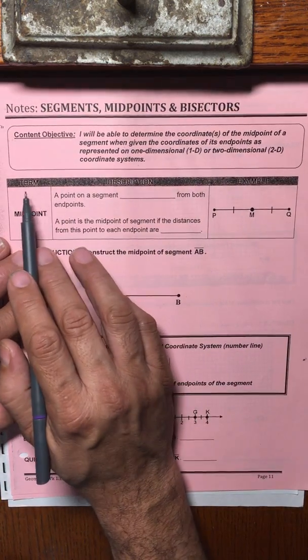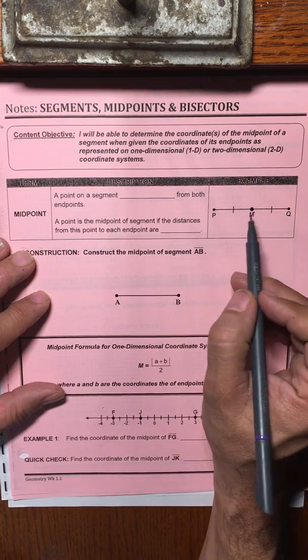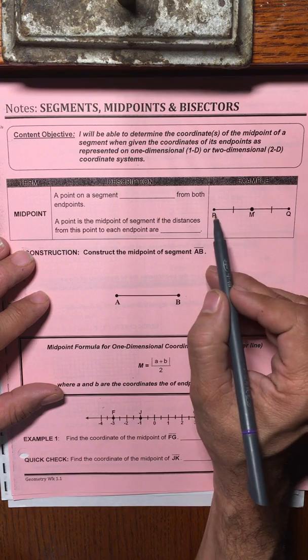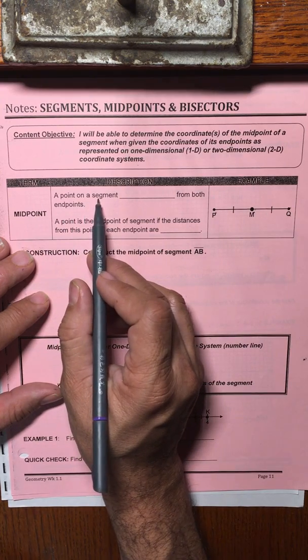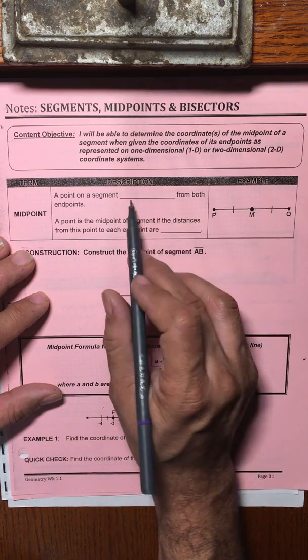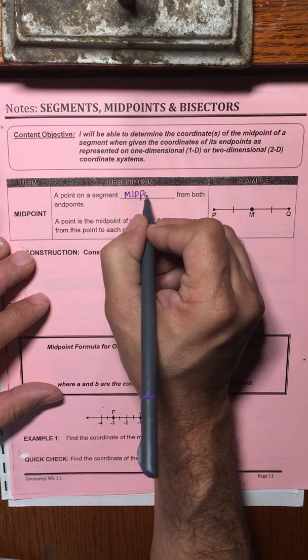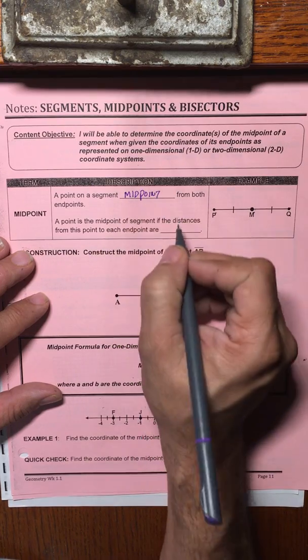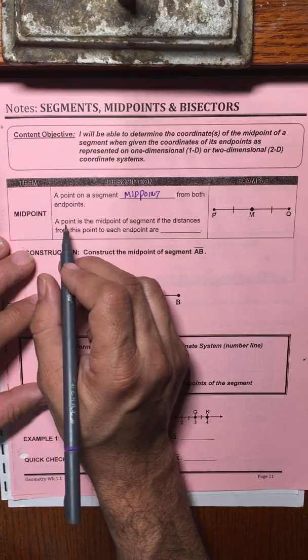A point. This is a term, a description, an example. Midpoint is the point in the middle such that segment PM and MQ are congruent. A point on a segment, the midpoint, is the same distance from both endpoints.